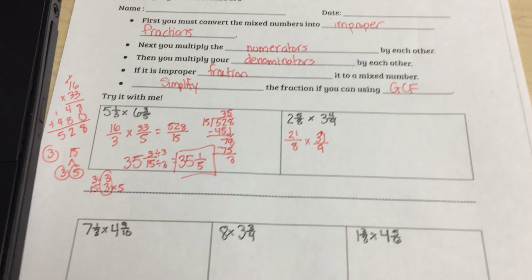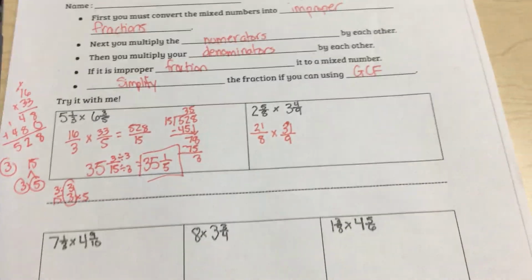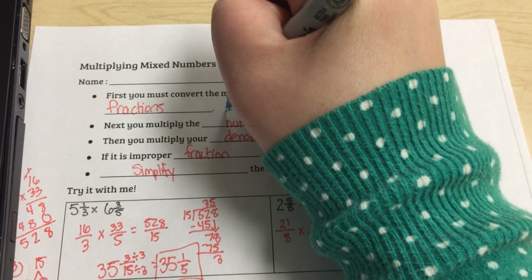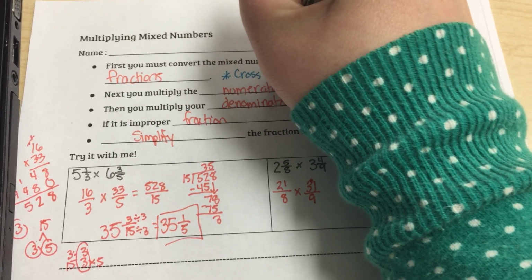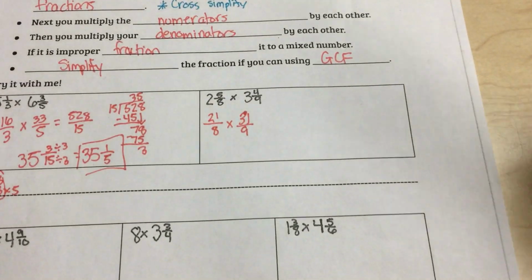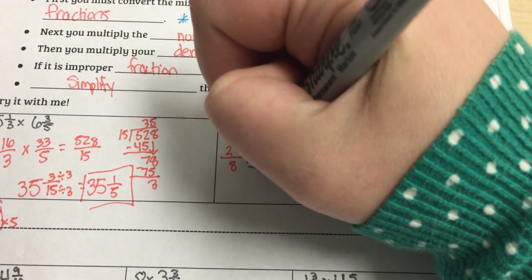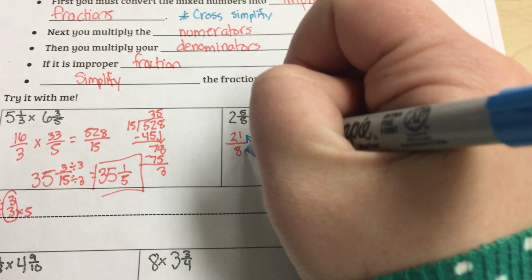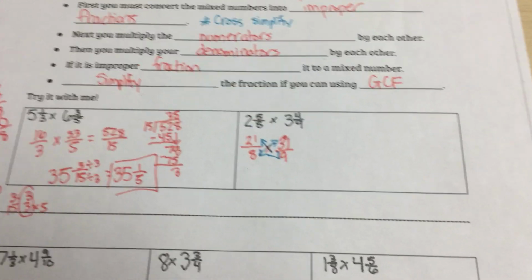I'm going to show you guys a little trick here. If you wanted to, after this step, why don't you guys try a little star? We're going to do something called cross simplify. Basically what that means is I'm going to look here and I'm going to look here and I'm going to see if I can simplify these at all.